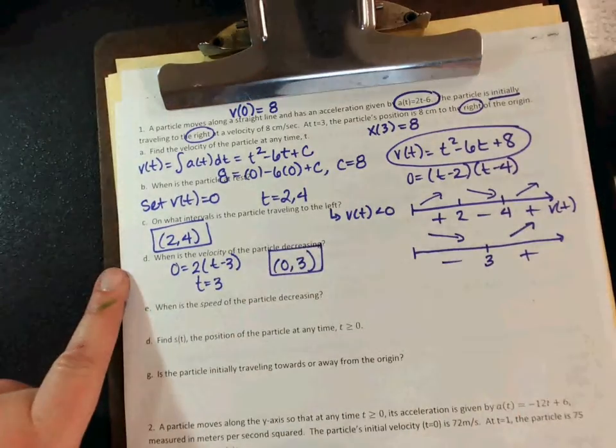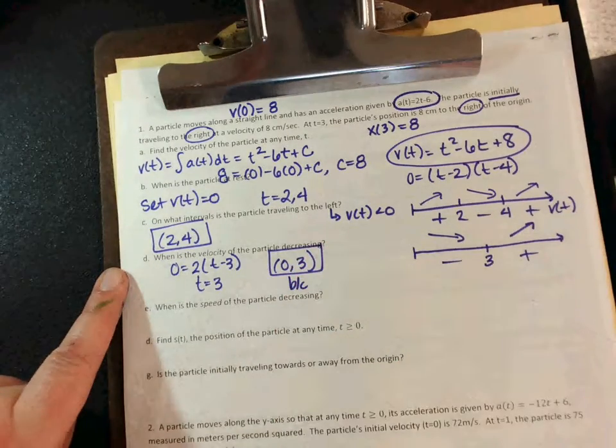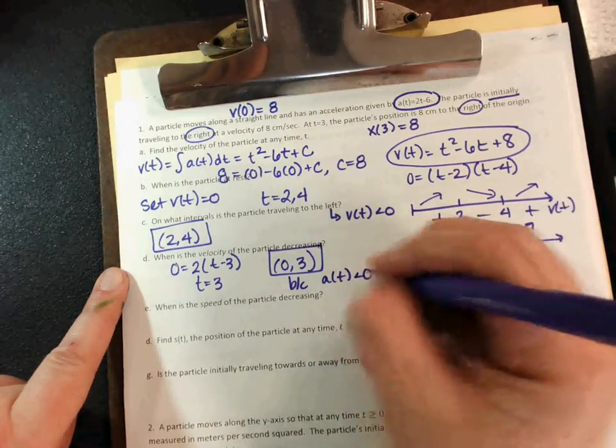Okay? Is it because it says set equal to 0? Because if it's time, you would start at 0. Oh. So because a of t is less than 0.